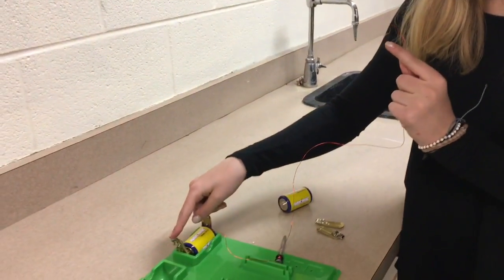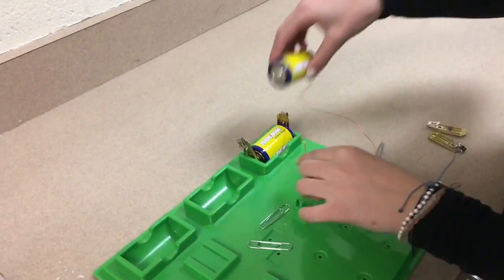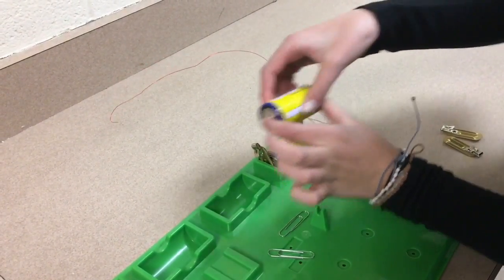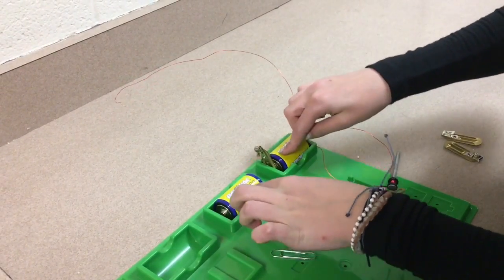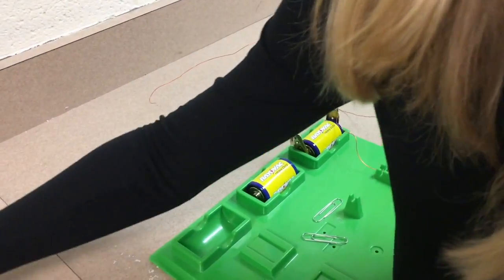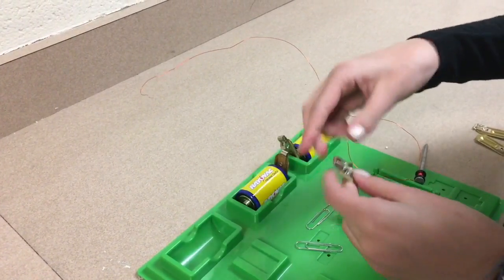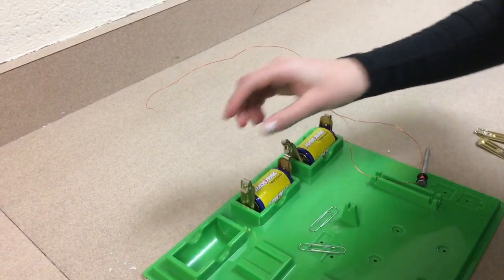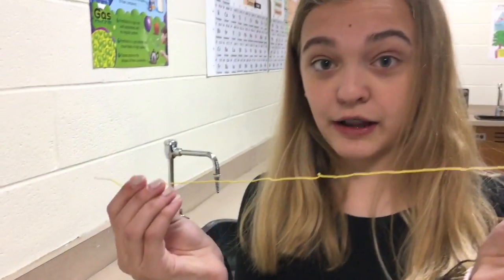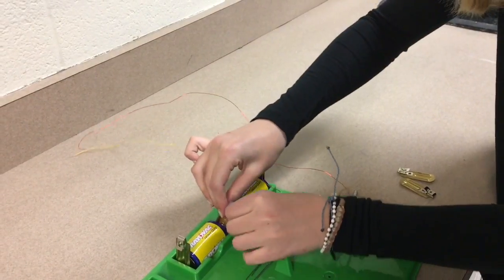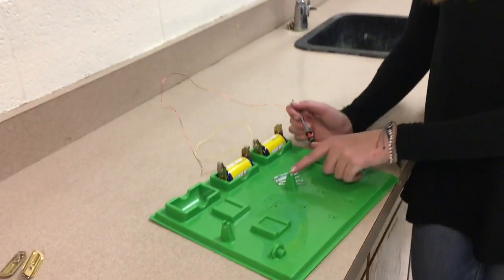Now we unhook this wire from this side of the battery, and we put another battery right here. Make sure that both sides are facing the same direction. And you add two more battery clips right here. And then this yellow wire comes in, and this yellow wire is used to connect the two batteries. Now that we have more power, the electromagnet can pick up more paper clips.